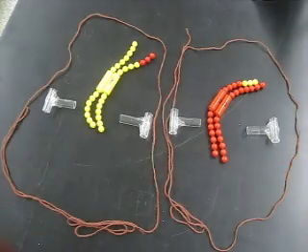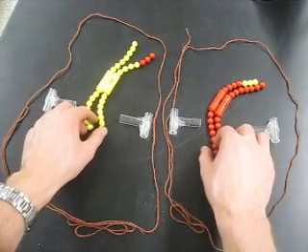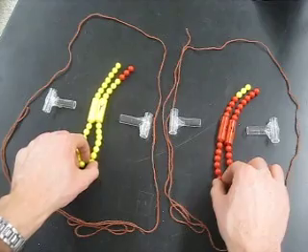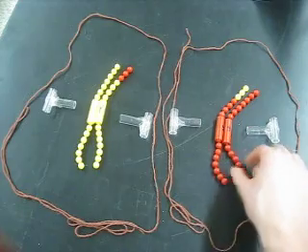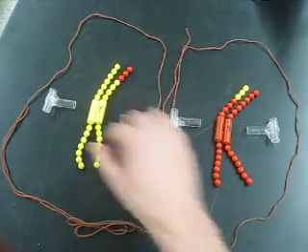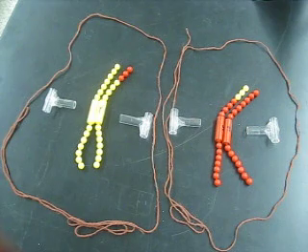Now this is metaphase 2. And the chromosomes in each cell are going to line up along the middle. So here we have 2 chromatids, and here we have 2 chromatids. And they've lined up in the middle.